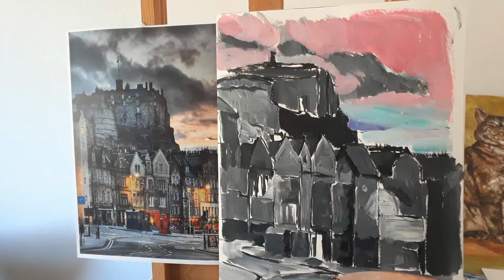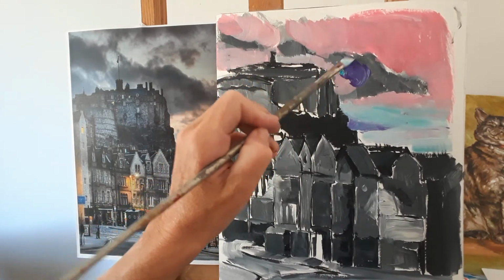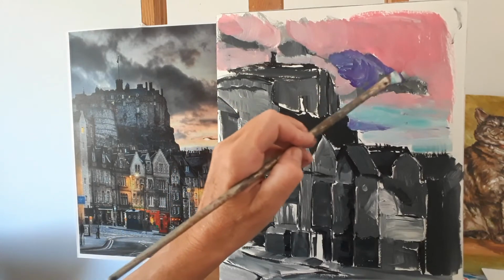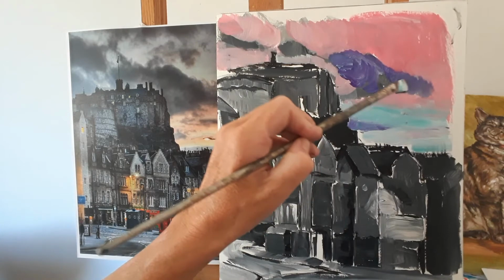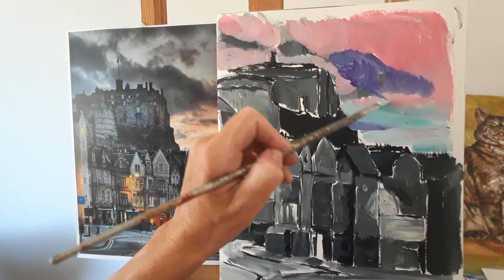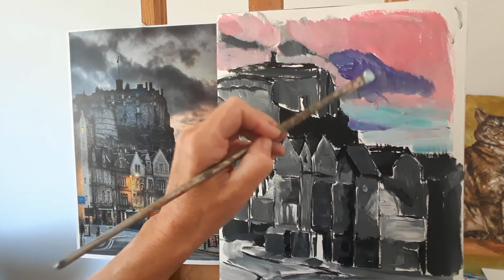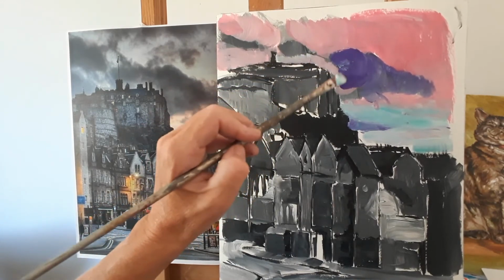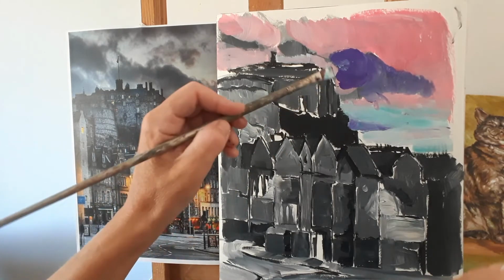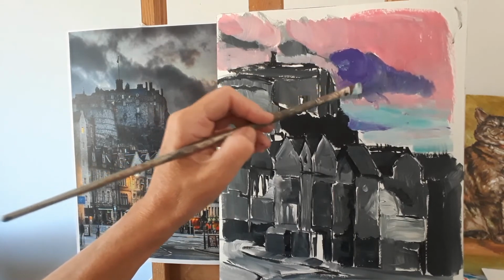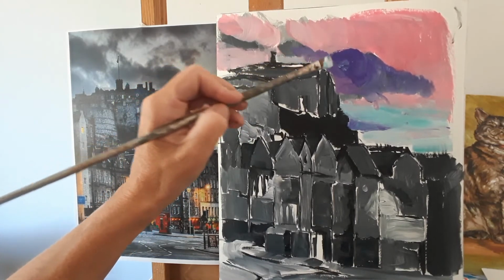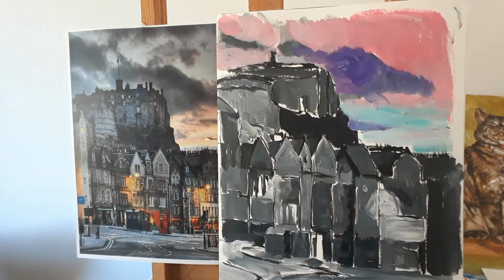Okay, so I'm going to go in with my very dark purple cloud up there. I'm pushing it on quite thick, which means I can blend a little bit because it's staying wet for longer. The clouds actually go off into the pink a bit more. It's very dark up here actually, and then a little bit more pale over here. The purple and the pink work quite nicely mixed together. And as you can see, it's looking quite dramatic.